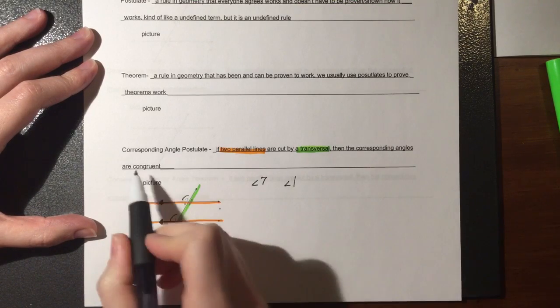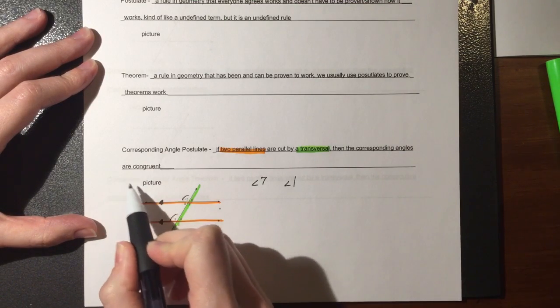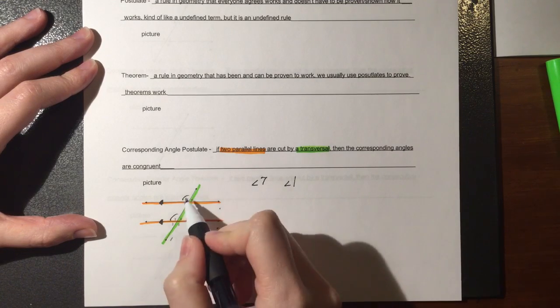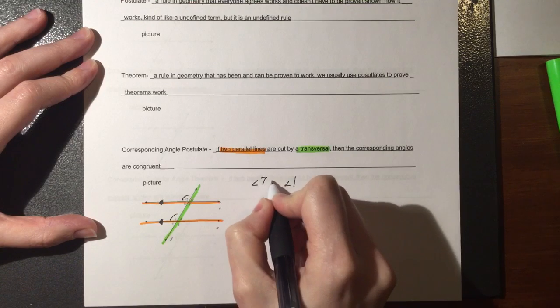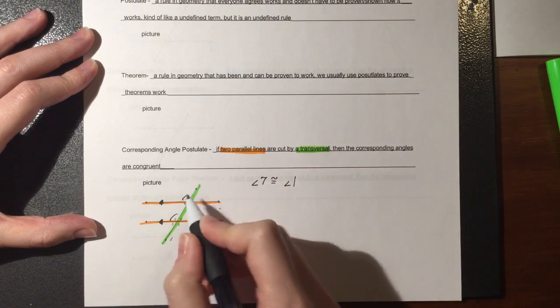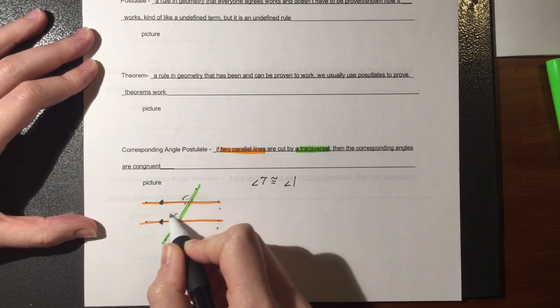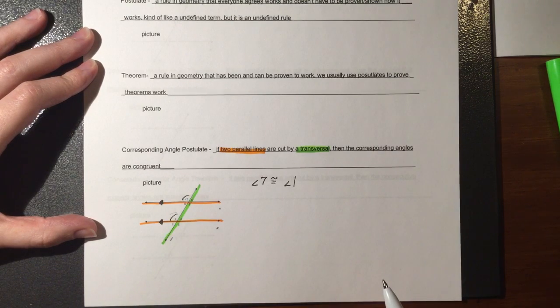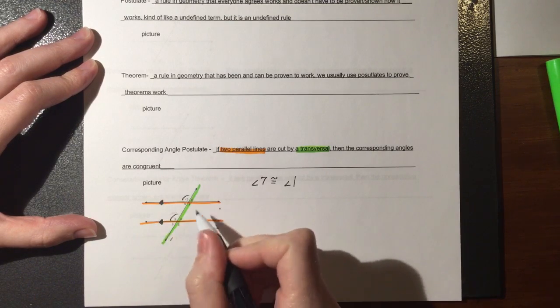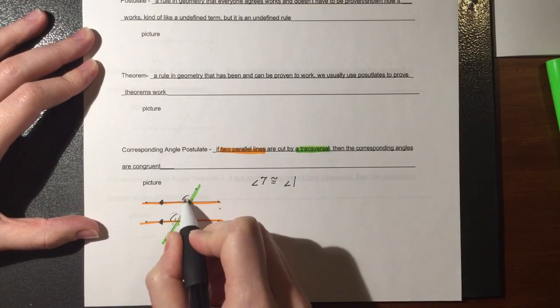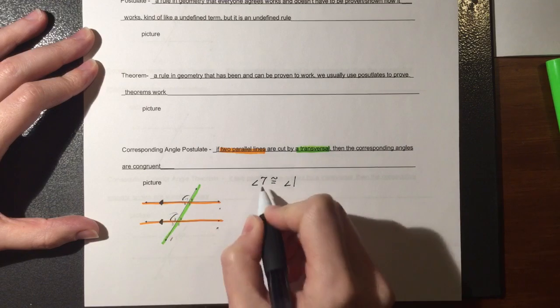This lesson is going to tell us the actual value relationship between those two angles. So here they tell us that they're congruent. So that means if angle 7 is 23 degrees, angle 1 is going to be 23 degrees. And we can do this for all the angles in our picture. So angle 7 is going to be congruent to angle 1, because it was above to the left.